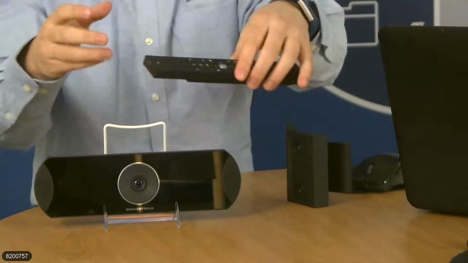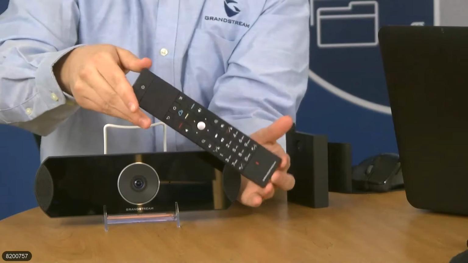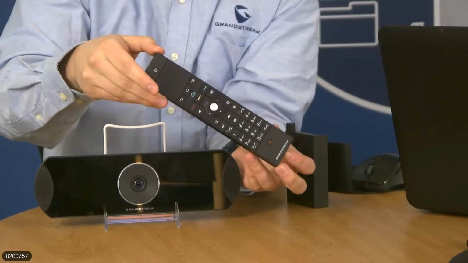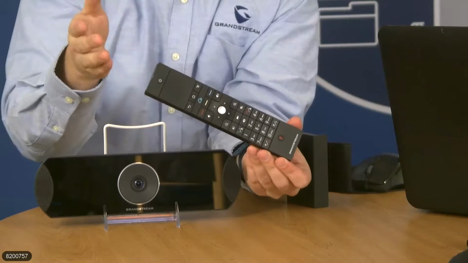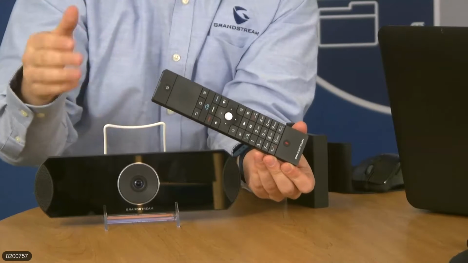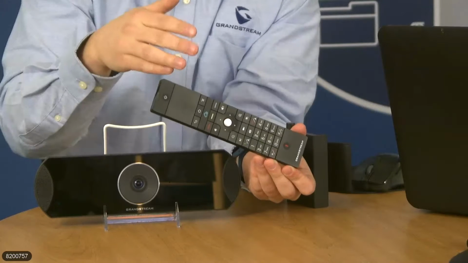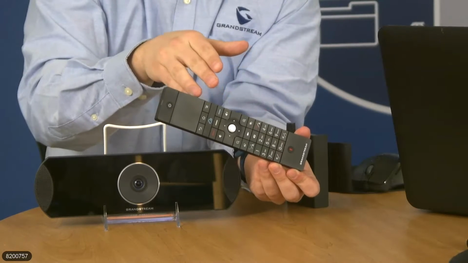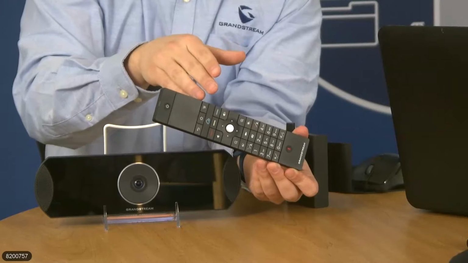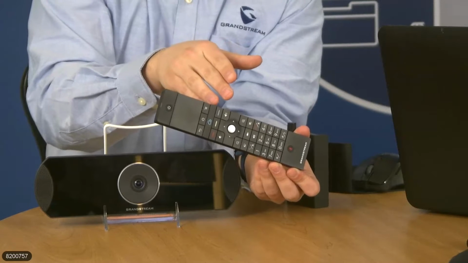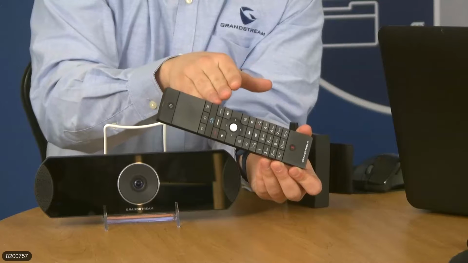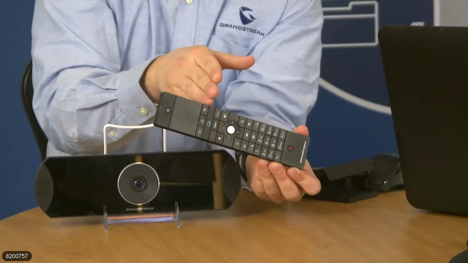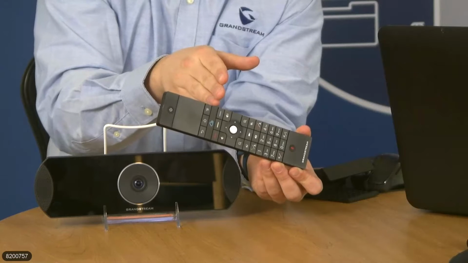When it comes to the actual controller for the device, here's our Bluetooth remote. It's a very standard remote, but it still gives that ease of use for the device itself. No looking for numbers or anything like that. It's very intuitive. It also comes equipped with the touchpad here, as well as, when you want to deploy IP Video Talk with this GVC3210 endpoint, you can use this to go straight to that solution.